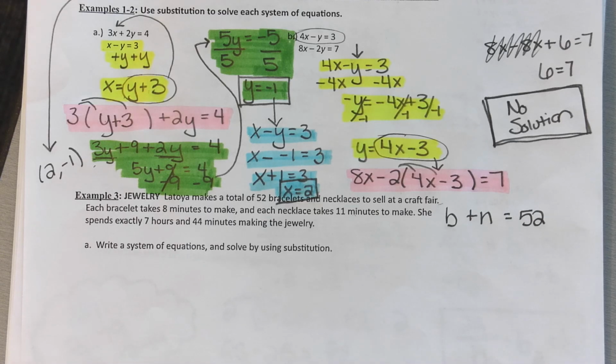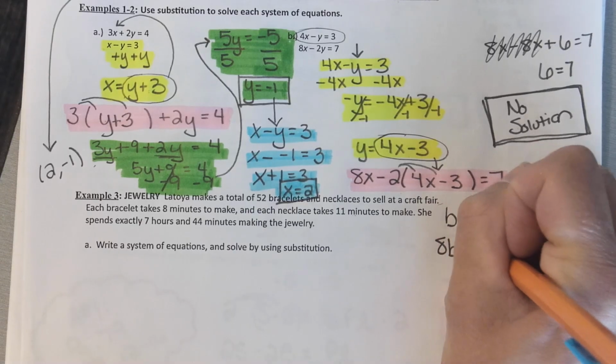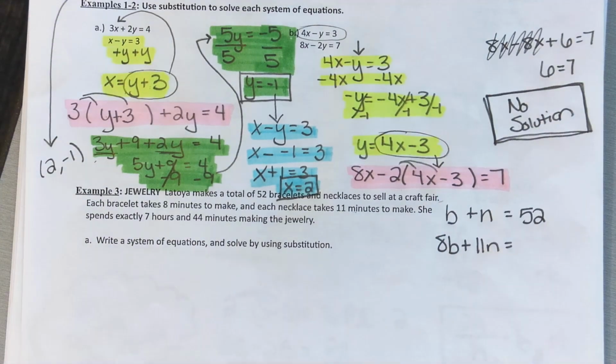Help me get some ideas for what you might do with that next part with the timing. B plus 11n equals whatever, 7 hours. 8b plus 11n. Okay, good. I'm going to stop you right there because it gets weird after that, right? Because we're going to have to do some conversions. So if it takes me 8 minutes per bracelet and 11 minutes per necklace, then it's going to be the total amount of time. Do you see how this is in terms of minutes? Yes. Okay, so let's go ahead and make what it's equal to also in terms of minutes.